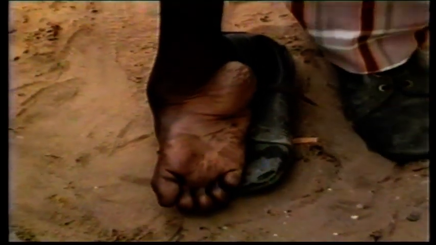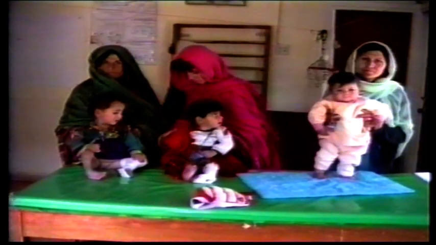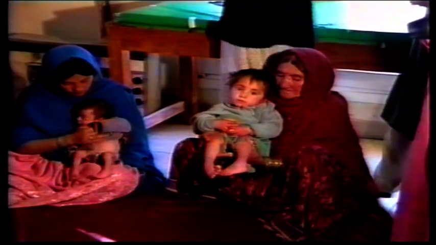The risk of having a child with a club foot is greater if there is already a case in the family. Occurrence is about 1 to 2 cases per 1,000 births, with the number of boys being twice that of girls. In 50% of cases, club foot is bilateral.